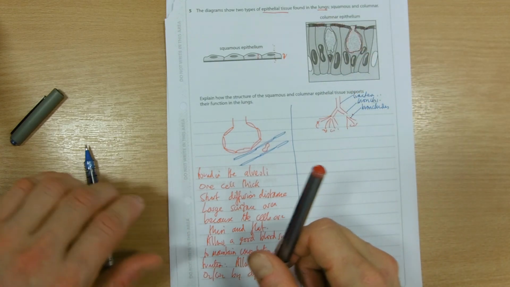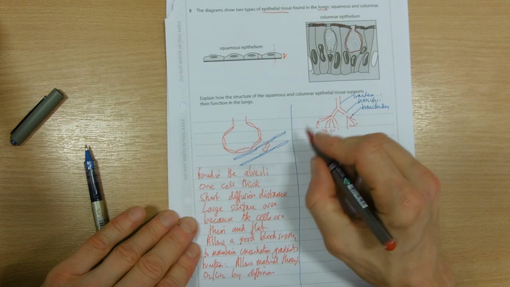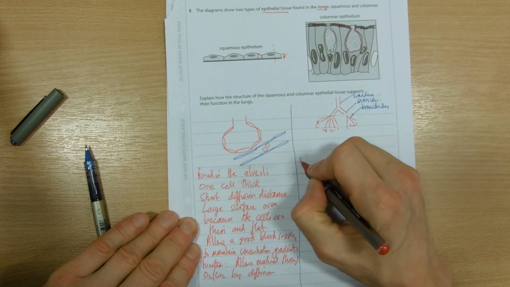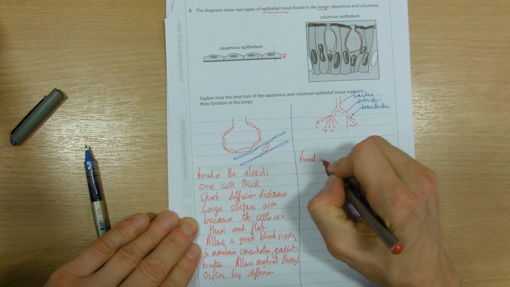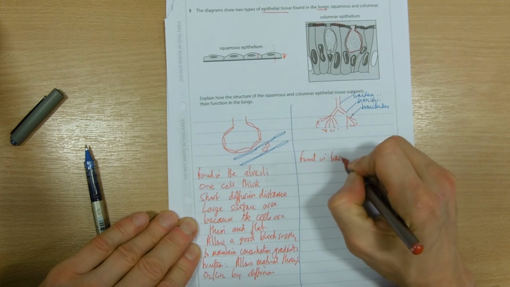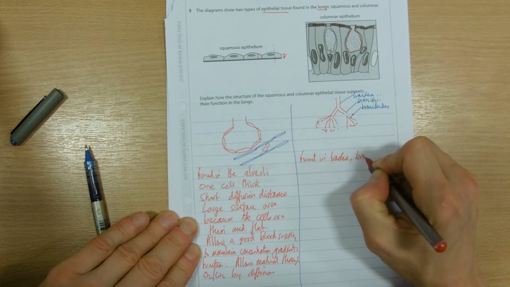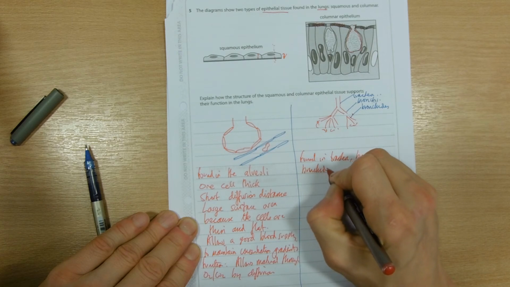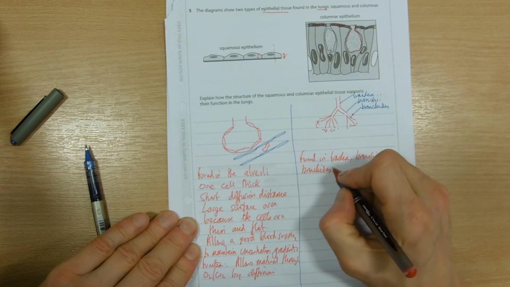So let's talk about the cilia first. So let's just say where it's found, like we've done over here. So found in trachea, bronchi, bronchioles.